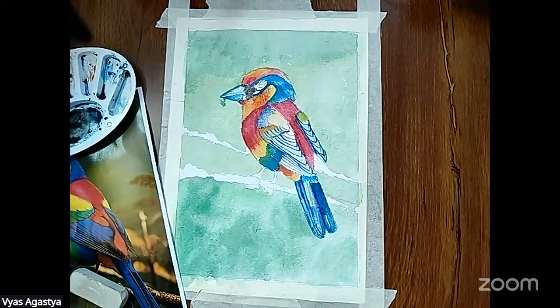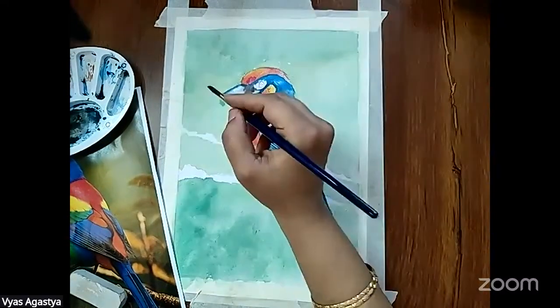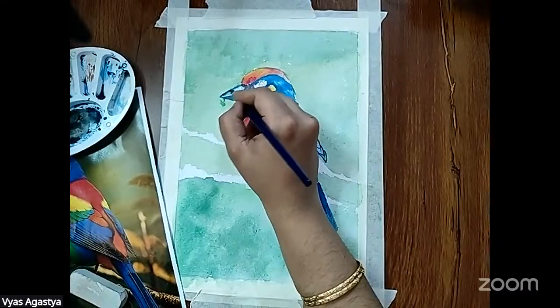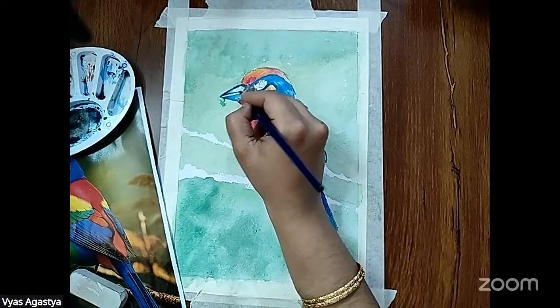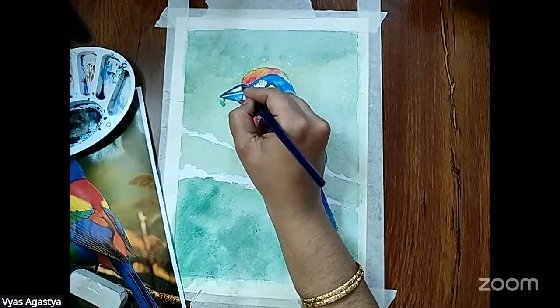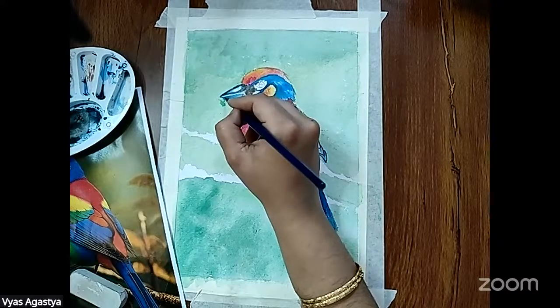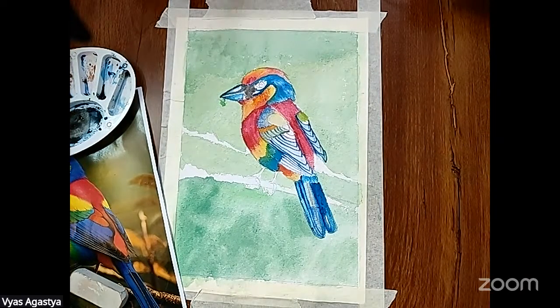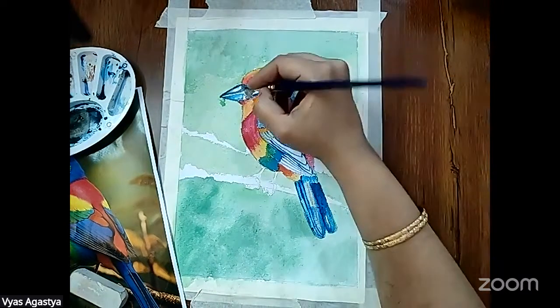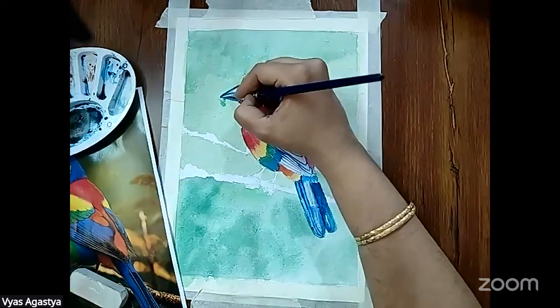Not needed, not necessary. Now I'm adding to the beak. The same color I'm adding. It has to look dark, right? For that I'm adding the same color. Okay. For the beak. See here.